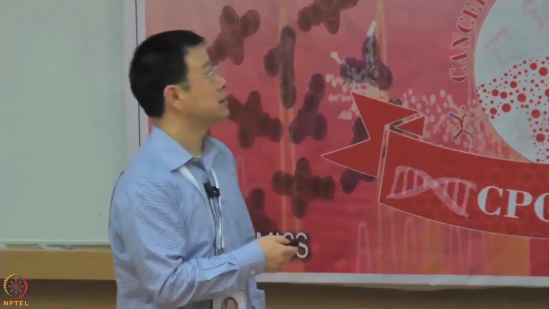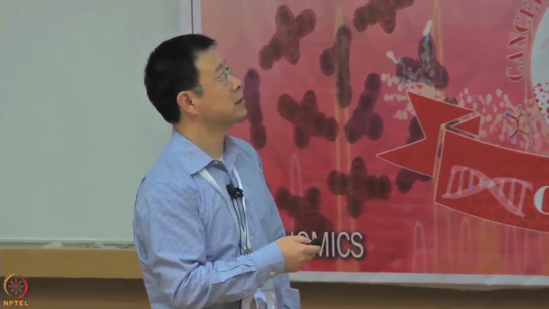If you do that, this is called mRNA abundance as a quantitative trait, or expression QTL, or eQTL. So basically you are trying to establish the relationship between a genotype and the gene expression, not the final disease phenotype.